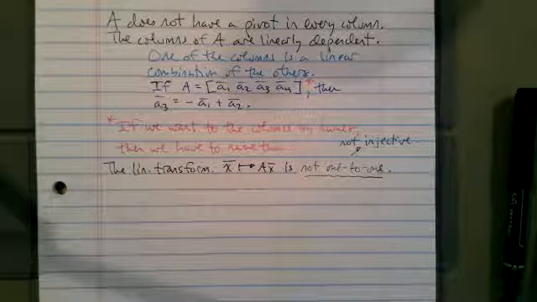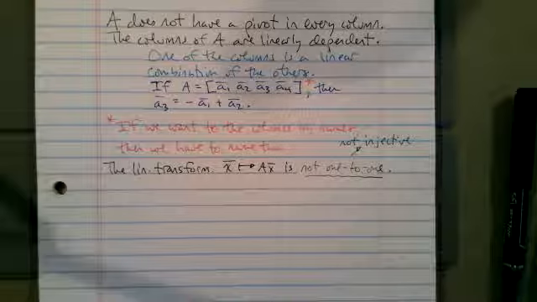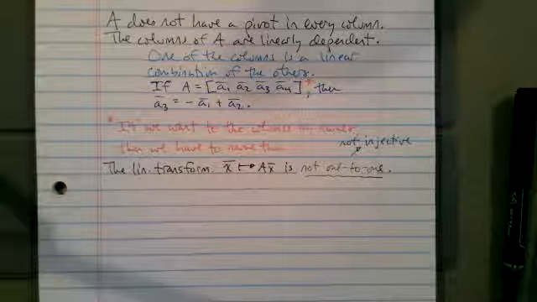So what this means, when we're talking about 1-to-1, is that each output corresponds to exactly one input. So a 1-to-1 function means each output corresponds to exactly one input.